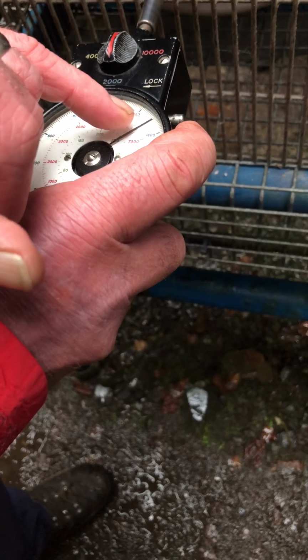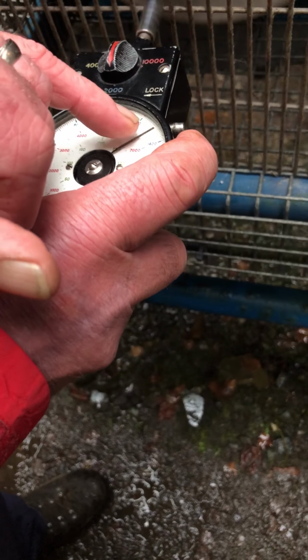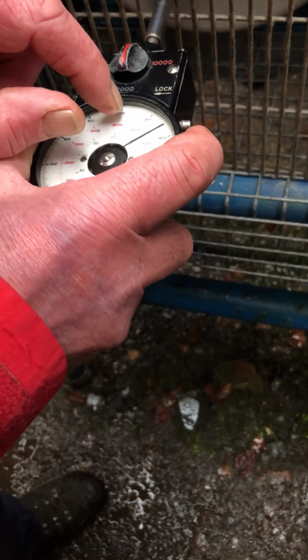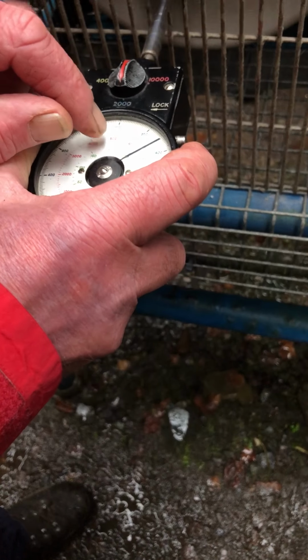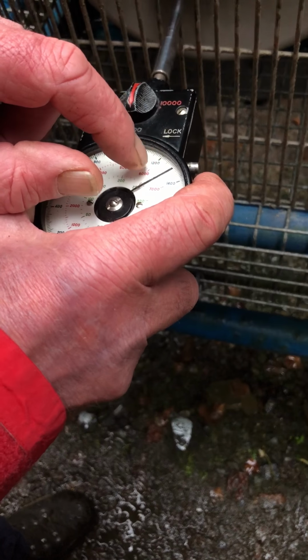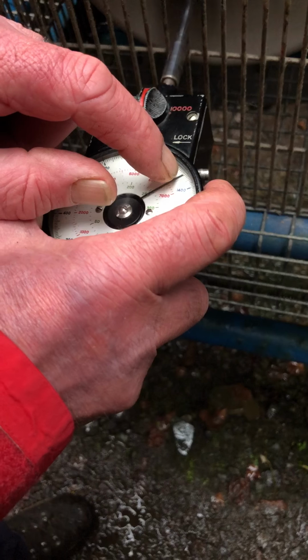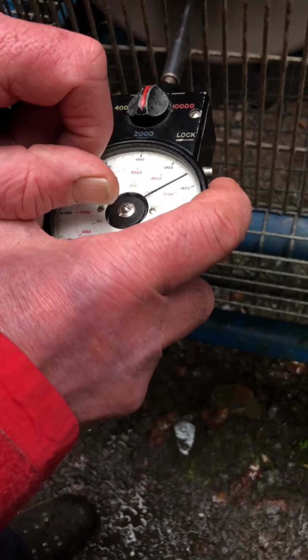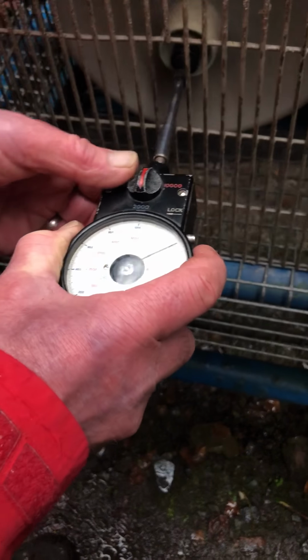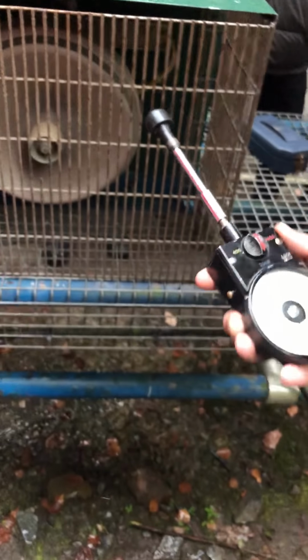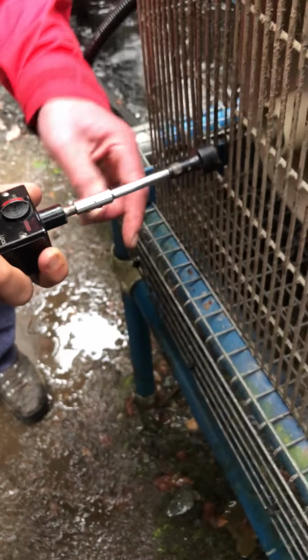These are 500 RPM. That's 50 RPM. So that's 13, about 1320. Have a go at that because it's a little bit tricky. Now you need your other hand. No, don't hold it. Just rest it on one hand like that. No, you hold it.